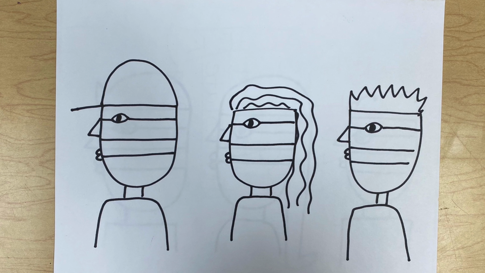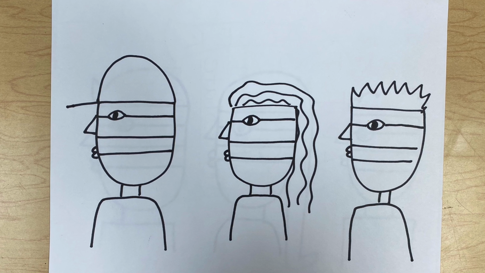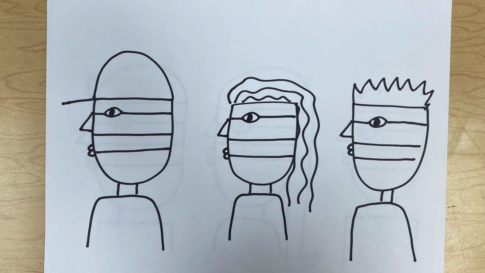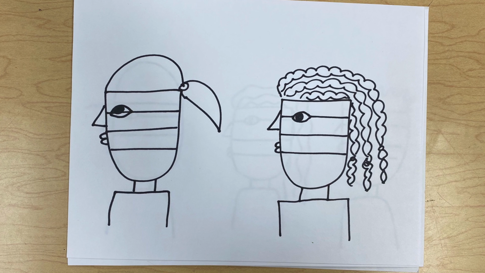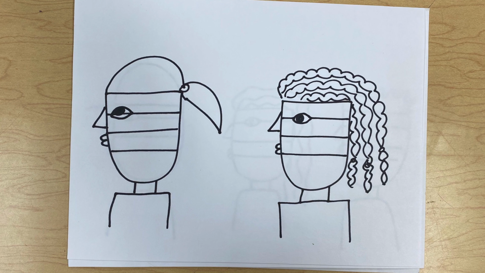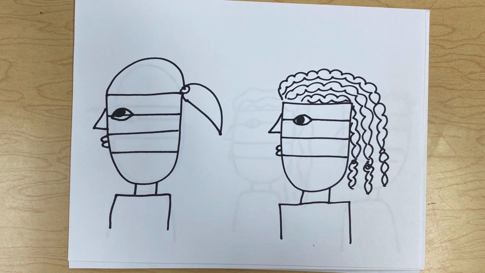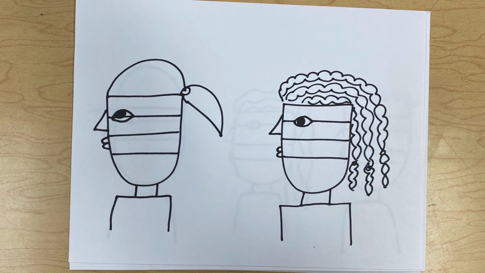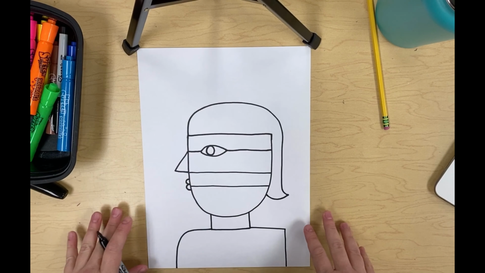Here are 3 more examples of how to draw your hair. The first one shows hair underneath a baseball cap. The second one shows wavy long hair. The third one shows short spiky hair. Here are 2 more examples of how you could draw your hair. Maybe you usually wear your hair back in a little ponytail or pigtails. Maybe you have beautiful long braids in your hair. However you want to draw your hair is totally up to you. You get to decide how you want to show your hair.